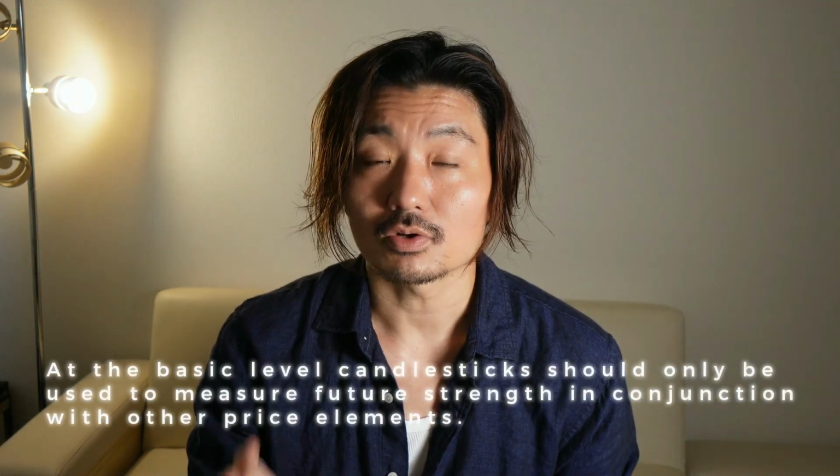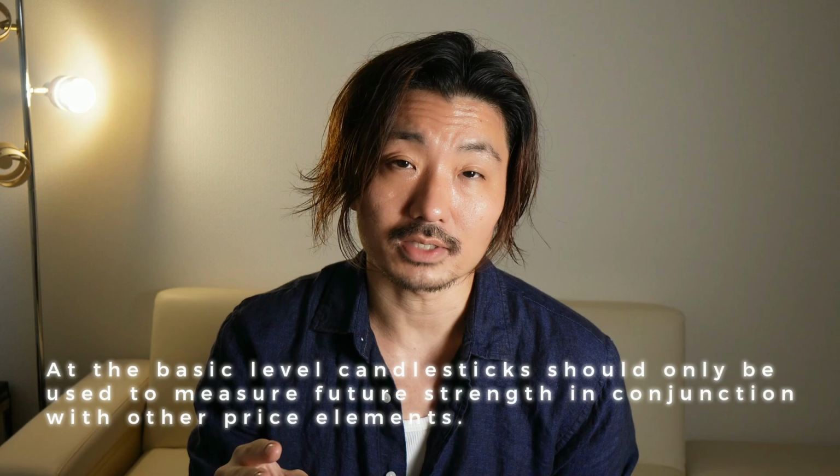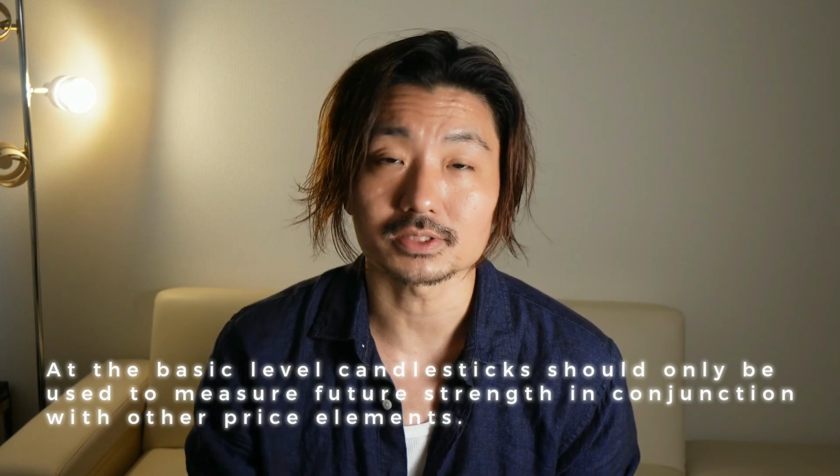Okay, number 3, at the basic level, candlesticks should only be used to measure future strength in conjunction with other price elements. But beyond this basic level, know that candlesticks can eventually give the trader sharper entry points and can even be a tool to manage a trade's targets, stop losses, and entries. And when it comes to candlesticks at the higher levels, you want to eventually be able to read candlesticks in order to have a constant grasp of the future long and short strength of an asset at all times.